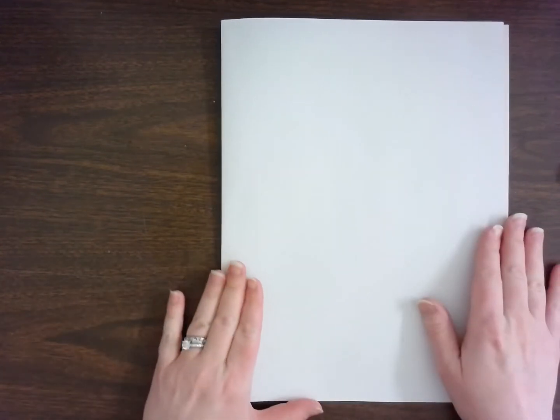Hi Henley students. Today we're going to show space in a work of art using a couple of different tricks that artists use to make people believe that a flat two-dimensional surface has three-dimensional qualities.